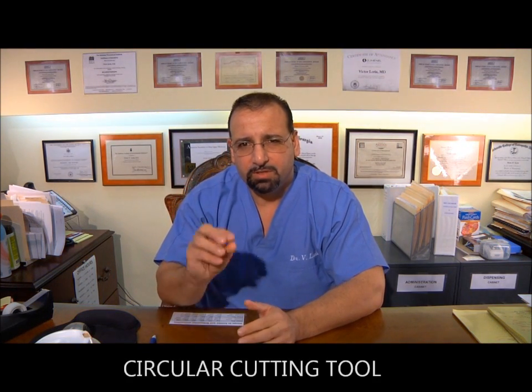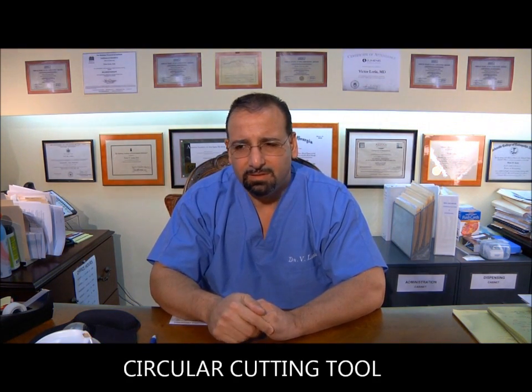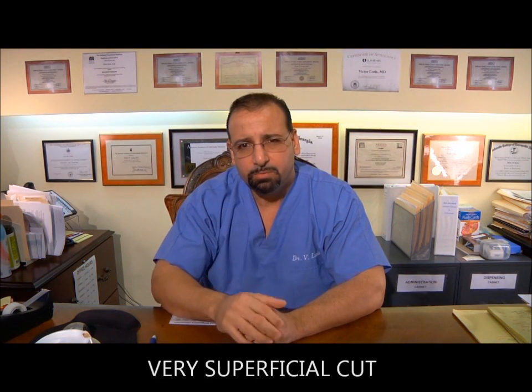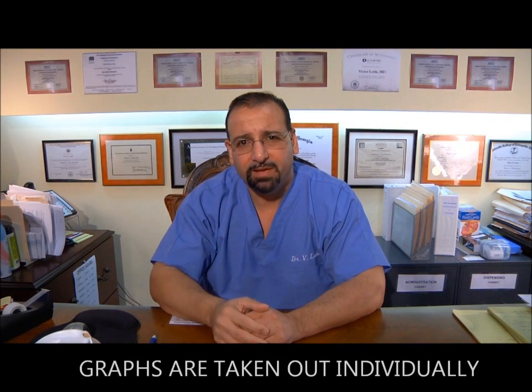Getting into a little more detail, understand that again, we talked about a strip. The follicular unit extraction actually is taking out each individual follicle. Okay, and we're going to demonstrate this with photographs alongside the video with some text to give you a more visual on that. But we use a circular cutting tool that's basically under 1 millimeter in diameter, and it cuts into the scalp very superficially, and we actually take the graft out individually.